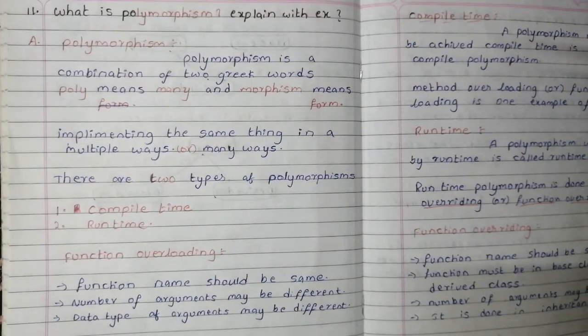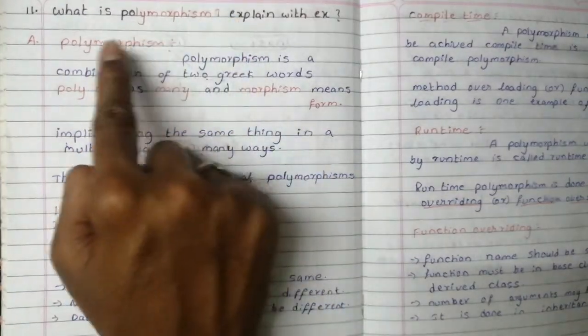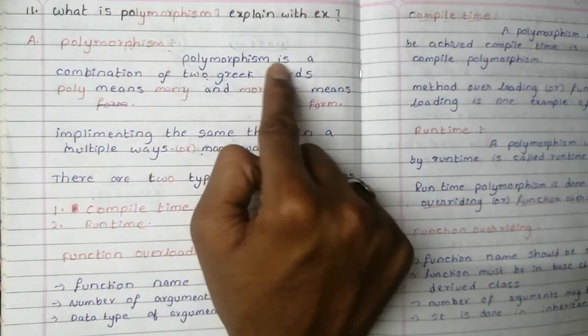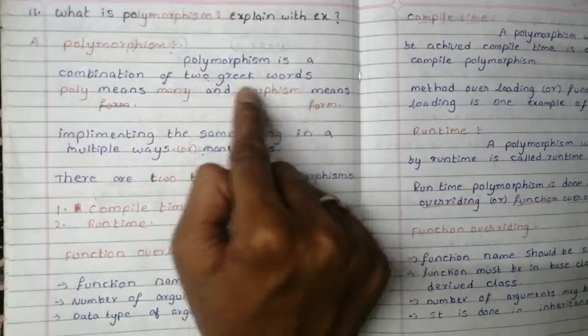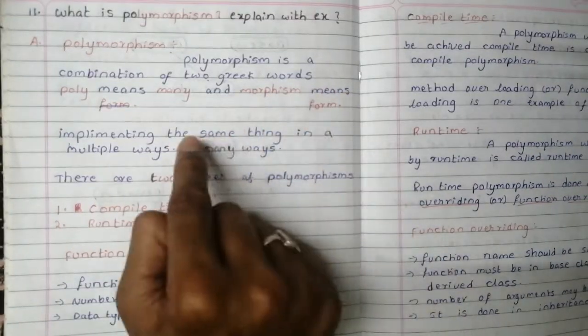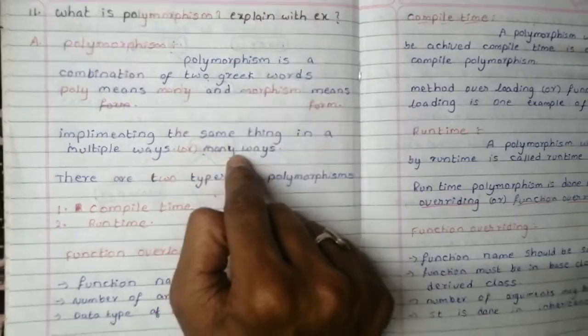So let us hear what is polymorphism. Polymorphism means what? Polymorphism is a combination of two Greek words. Poly means many and morphism means form. Implementing the same thing in multiple ways or many ways.